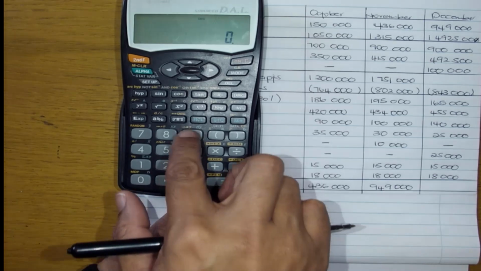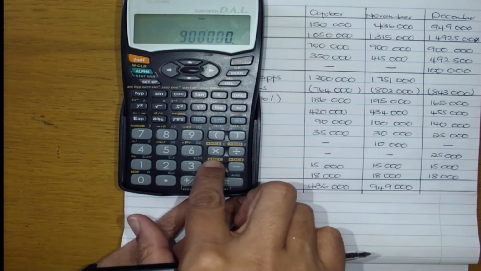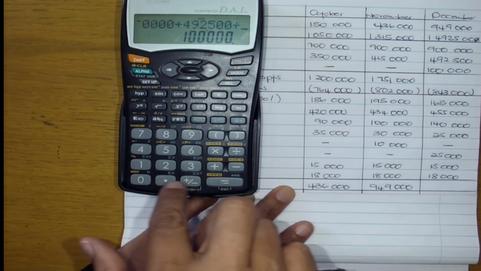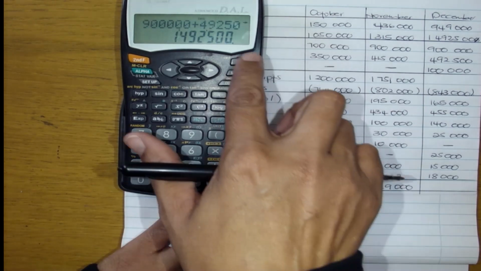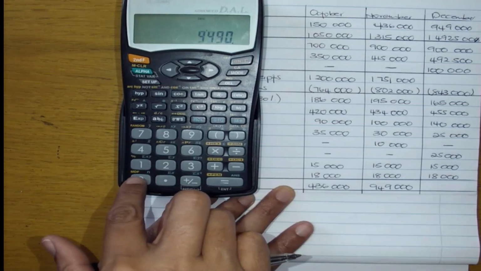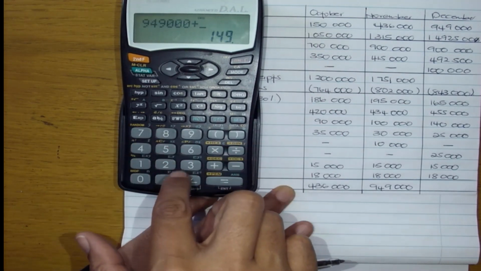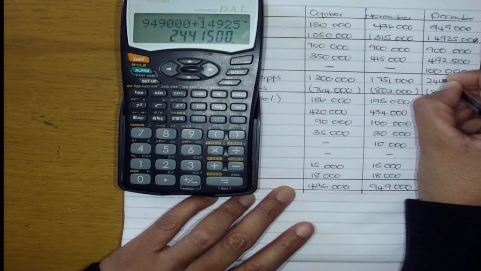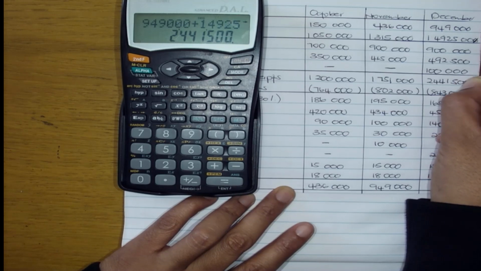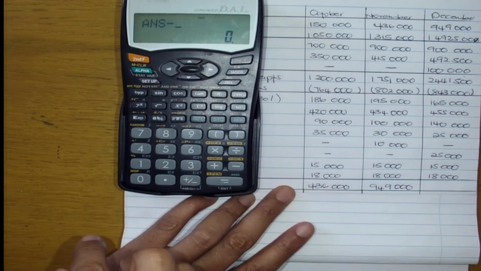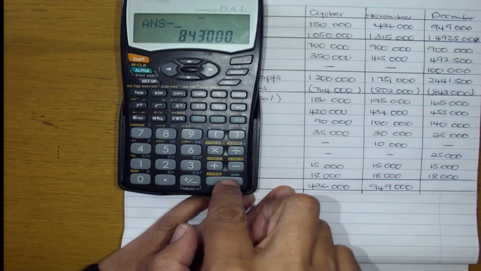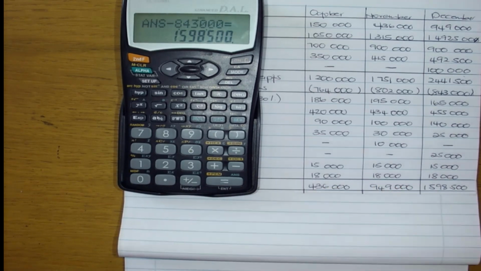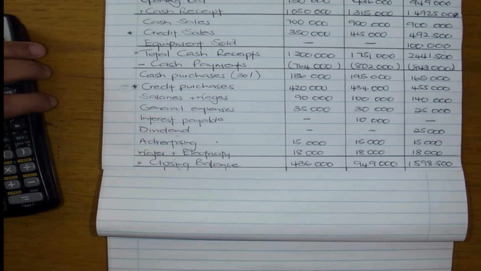Let me just make sure. I think that's 1 0 too many. Yeah. Okay. So it's 949 plus 4925 is equal to 244,1500 minus my total payments, 843. 1598 500. Bob's your uncle. You are done with your cash budget.